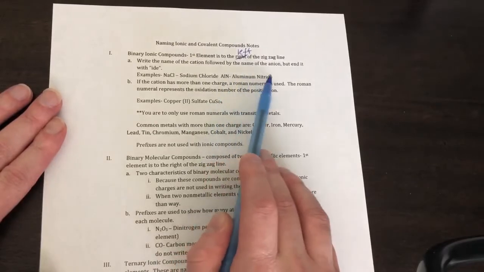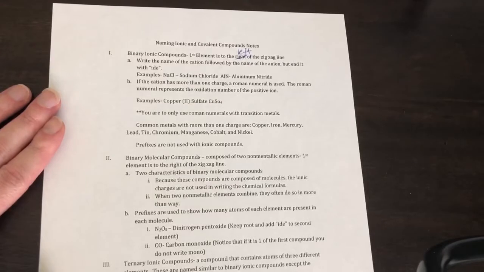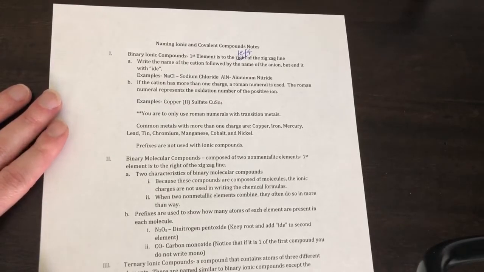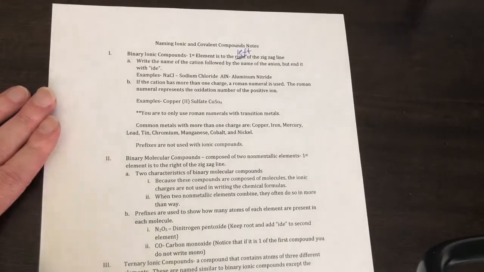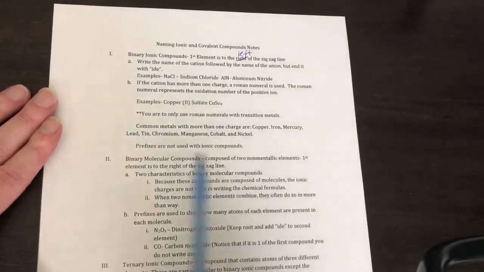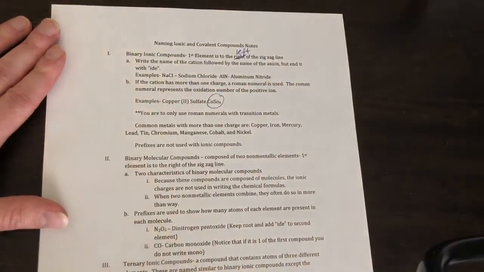AlN is aluminum nitride. Okay, if a cation has more than one charge, so it's a transition metal, a Roman numeral is used. The Roman numeral represents the oxidation number or the charge. Okay, so oxidation number is just a fancy word for charge. Okay, that's written really bad. I need to go change that too whenever I go do that.